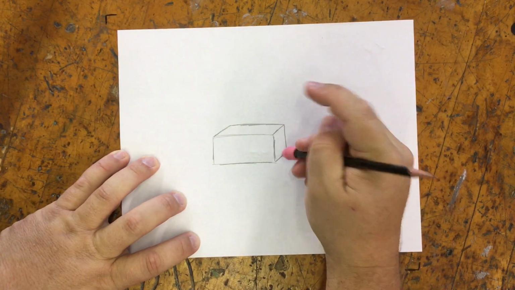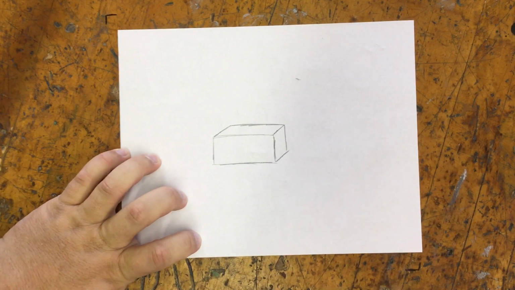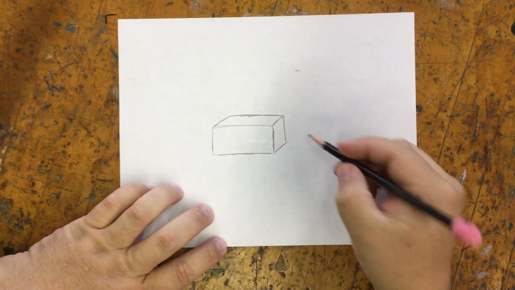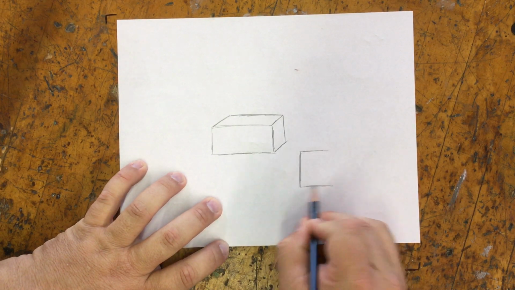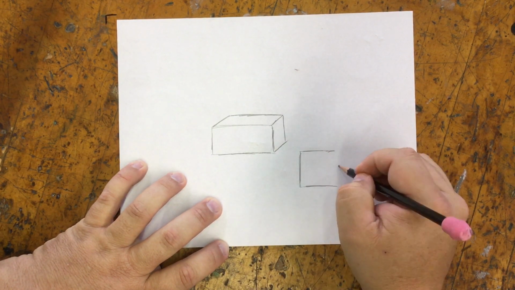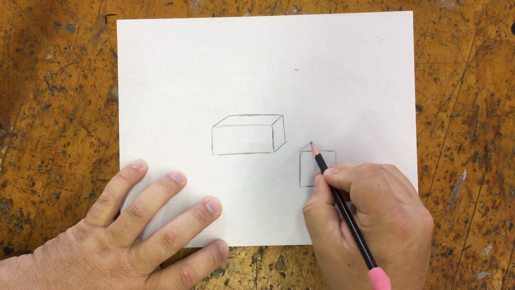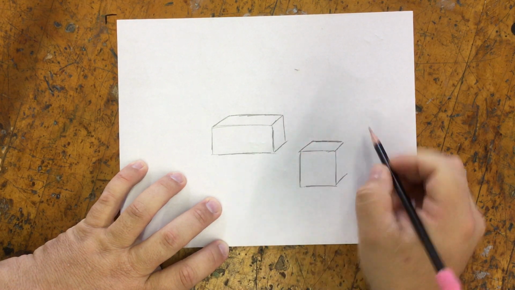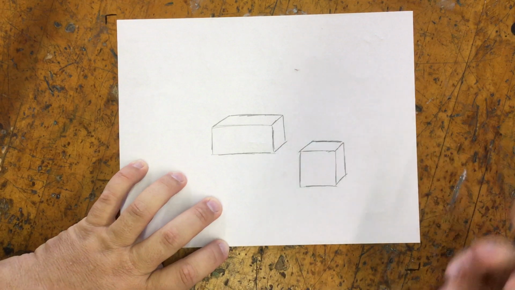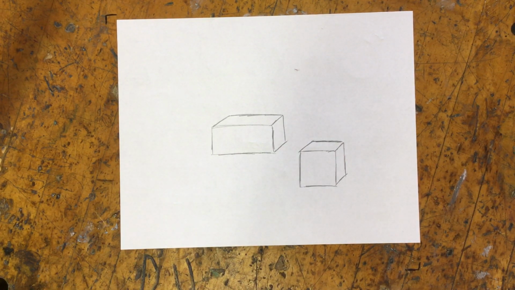And of course, you can see I could do that a little bit neater. That's just the way I'm used to drawing. And again, same way with the square, turning that into a cube. I just find that a little bit easier, okay?